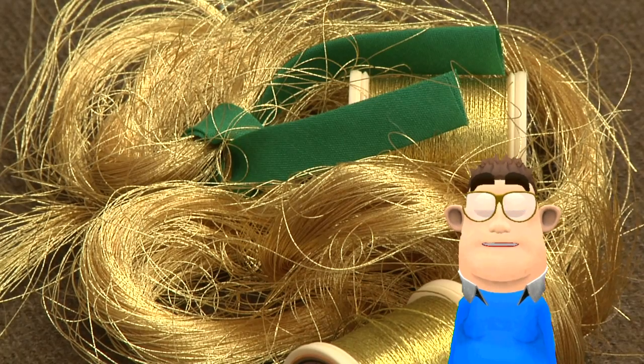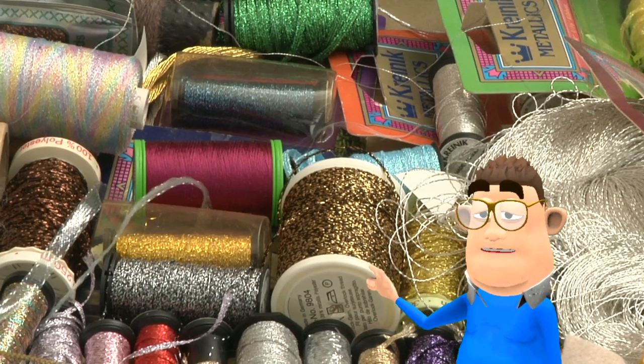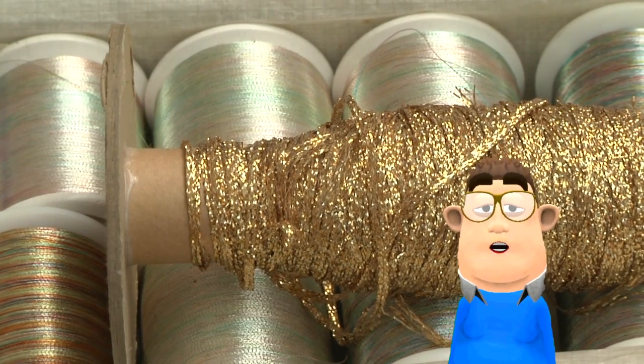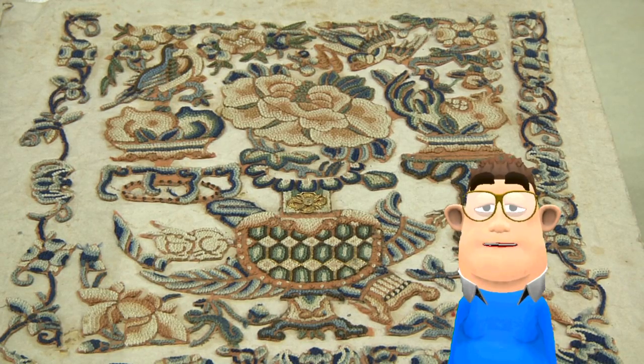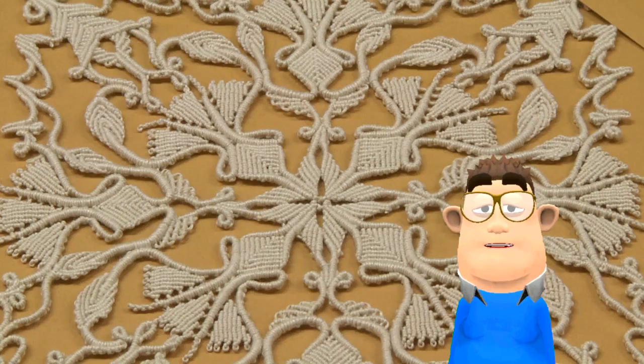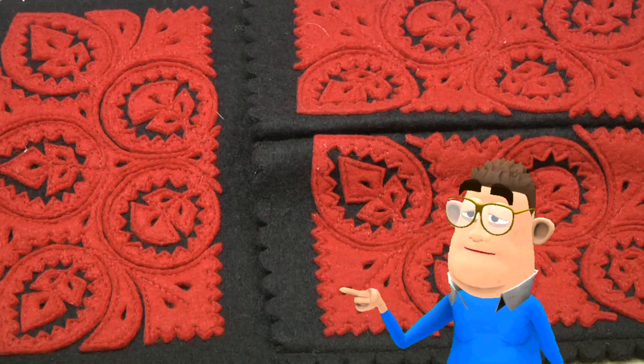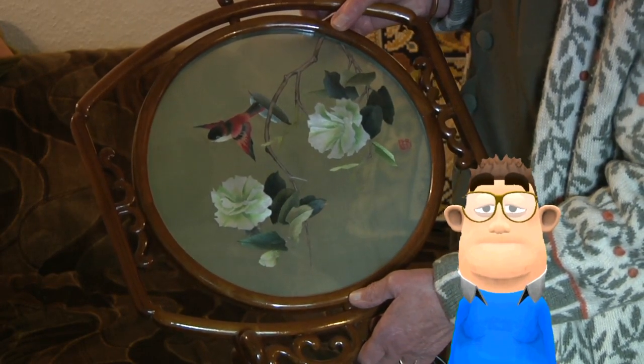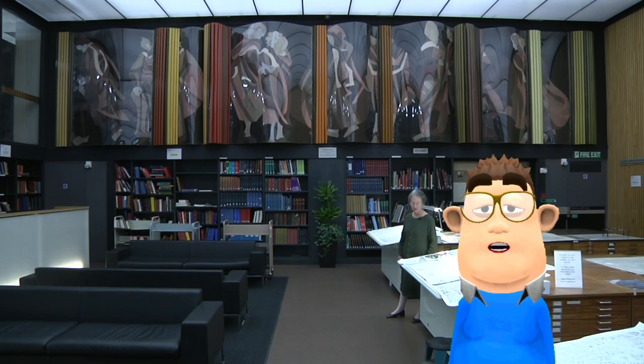And even metallic threads are available, made from pure silver or gold, or multi-threaded metallics. Fabric artists can produce miniature, delicate work. Or huge hangings for large venues.